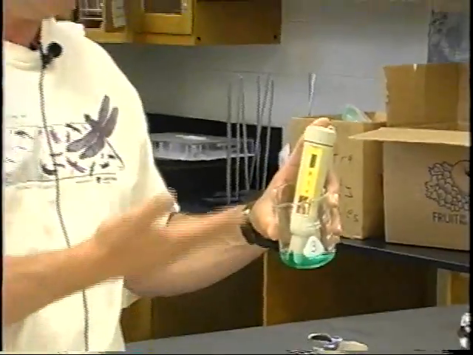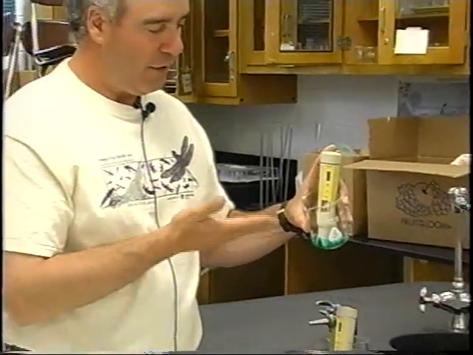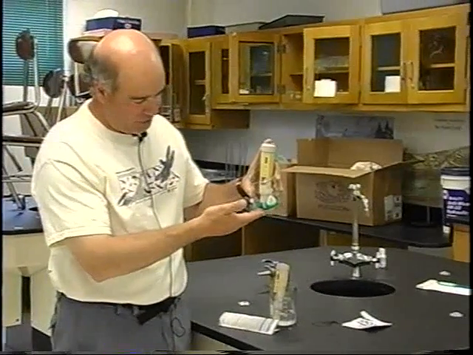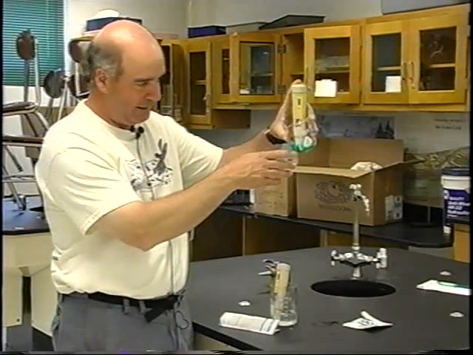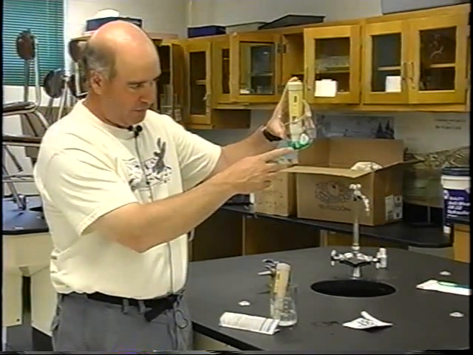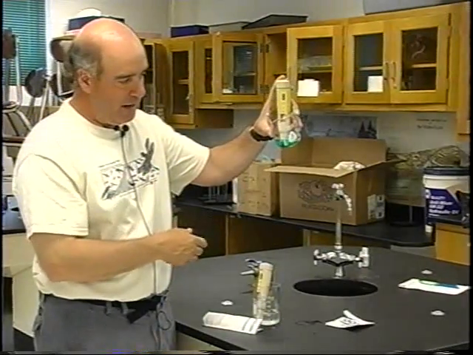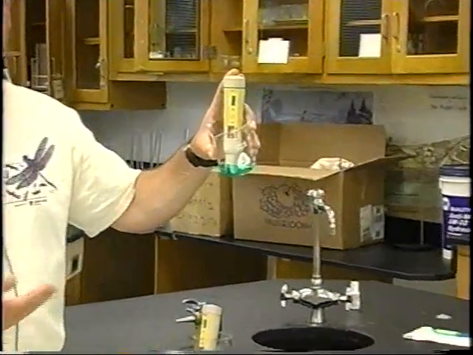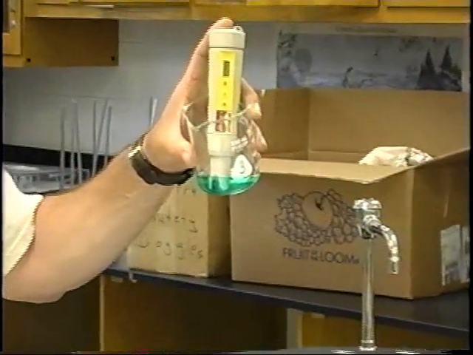So I'm going to just sit here and let this do that for about 30 seconds while I let it get adjusted to this pH. And you notice I tilted this down so that the electrode is completely immersed in the pH buffered solution. And they put some green dye in there just so that you can see that it's a solution, not to be confused with water.